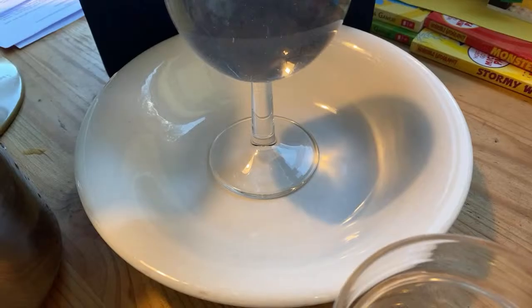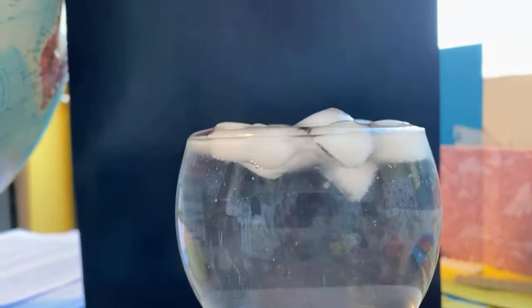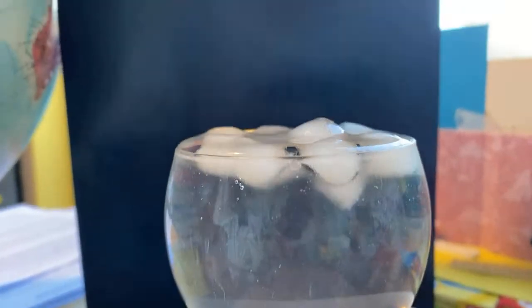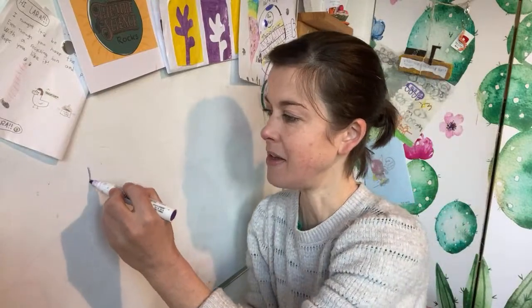Not a single drop of water has flowed over the side and into my bowl. Isn't that amazing? Some of you knew that would happen, and hopefully you've managed to explain why. The reason is, well, I've sort of said it, haven't I? Shall I draw a little diagram? It's just a beautiful, amazing thing that ice does.